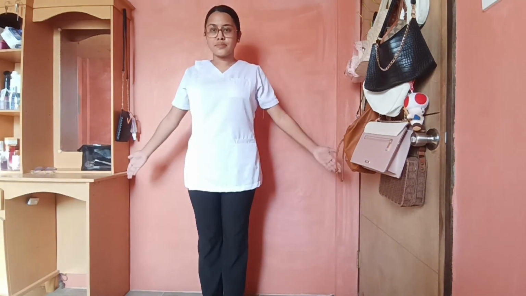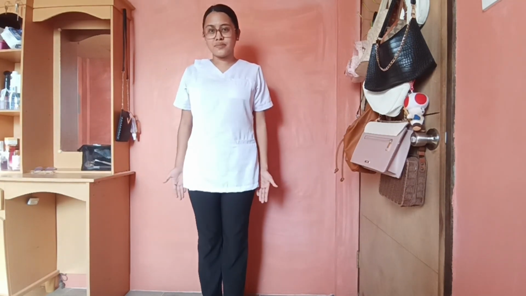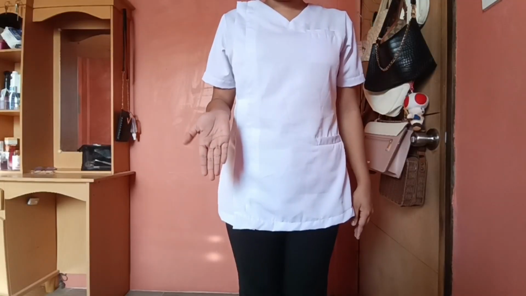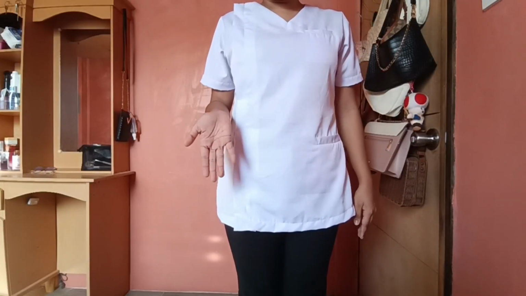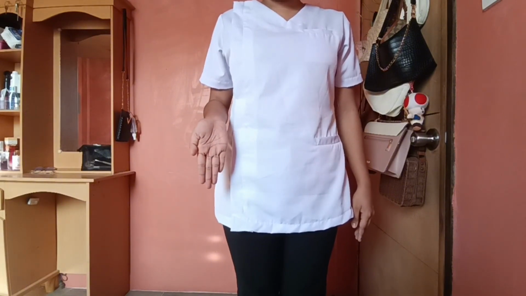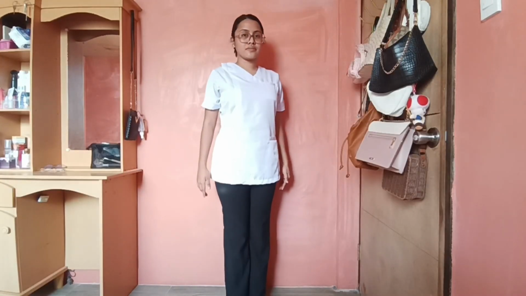Next is the abduction and adduction. In abduction, there is movement of the limb away from the midline or the median plane of the body. We also have adduction. It is the total opposite of abduction. It is the movement of a limb toward the midline of the body. Adduction, abduction.